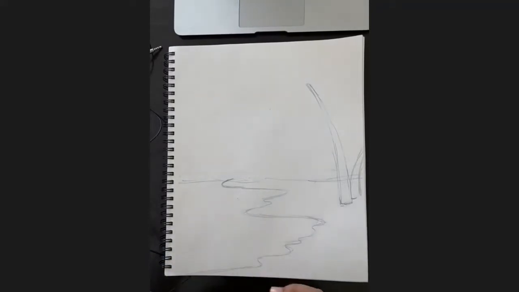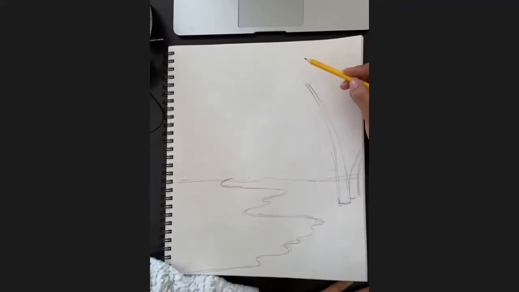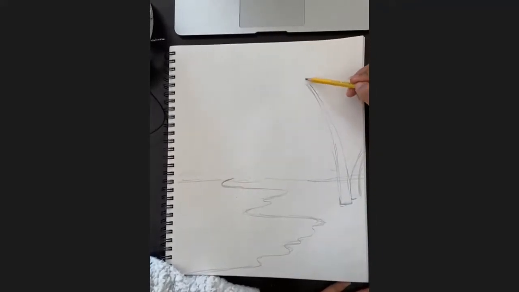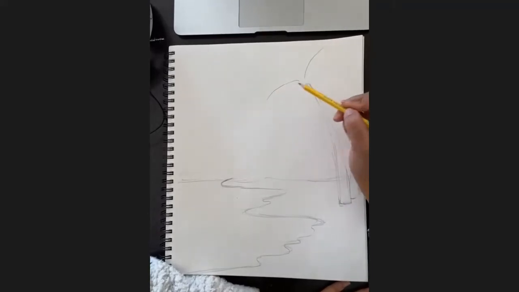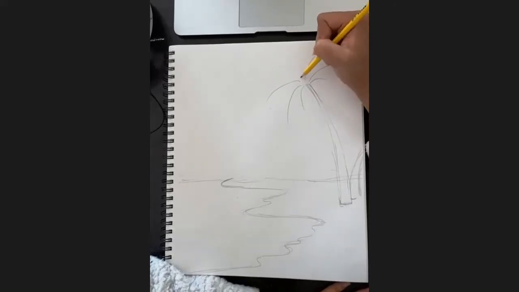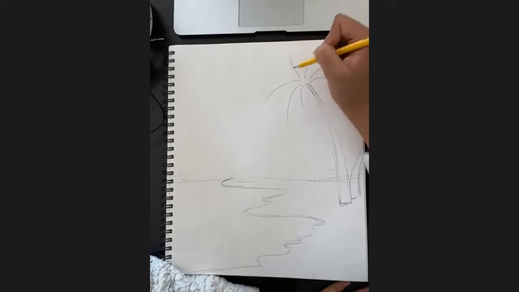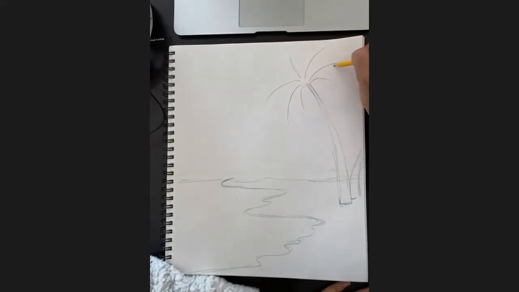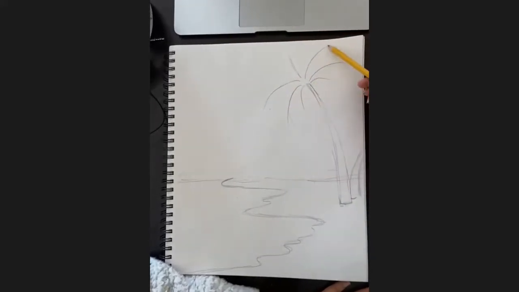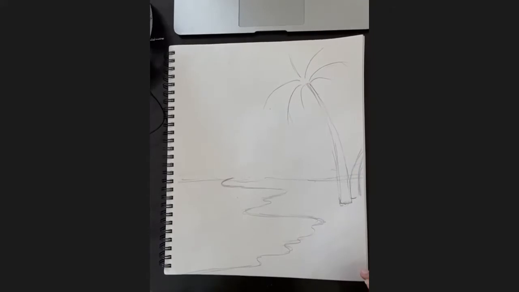So we're just going to add in the middle part of the leaves. So like 1, 2, 3, 4, 5, 6, and 7. And we'll add in the rest of it.